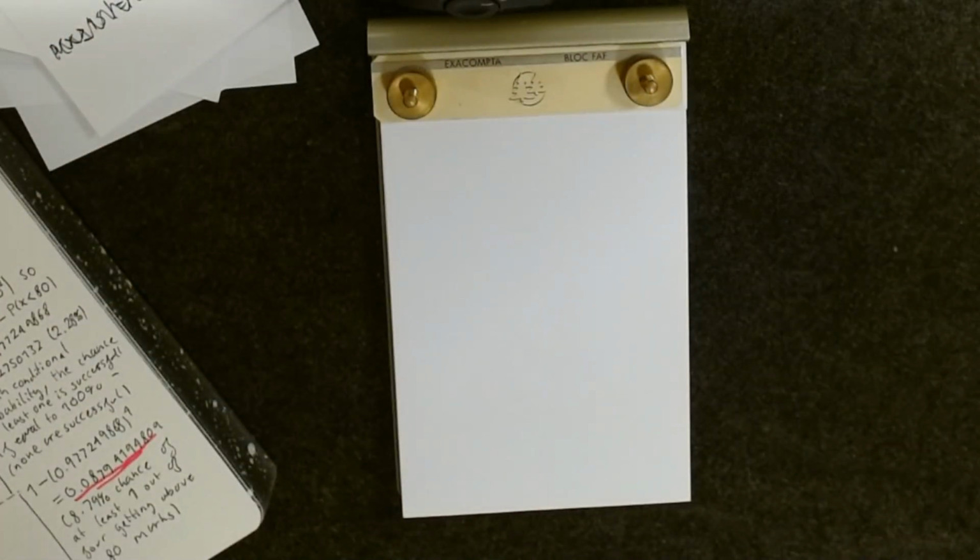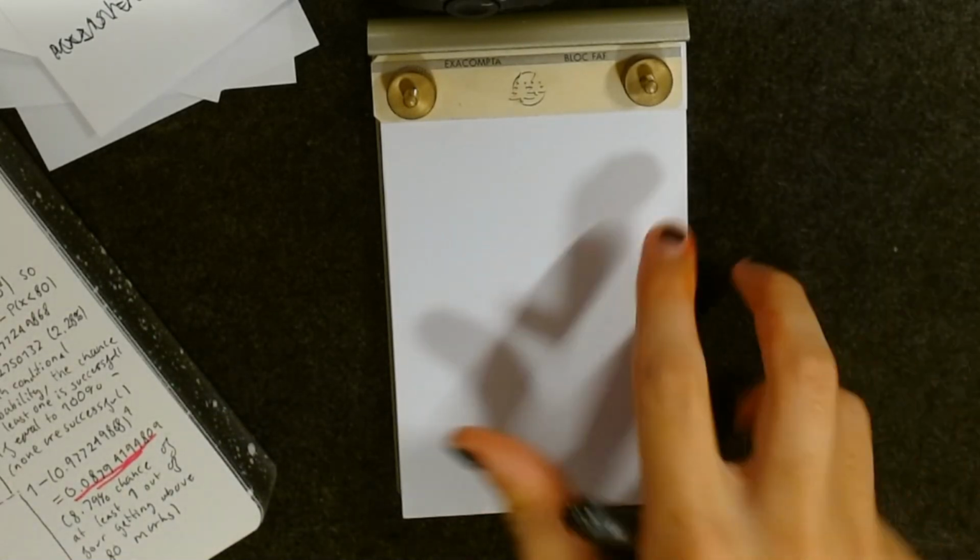My throat. Ugh. Hold on, let me take another slug of water. Okay, let's get to it.